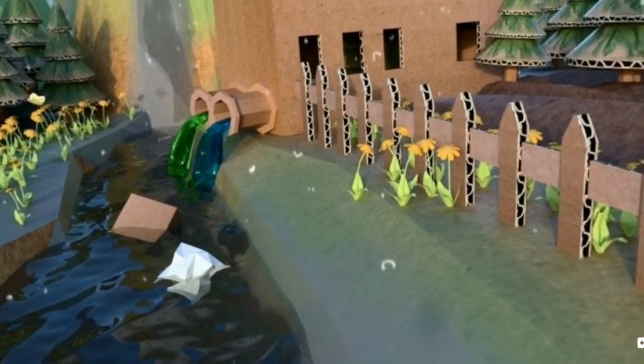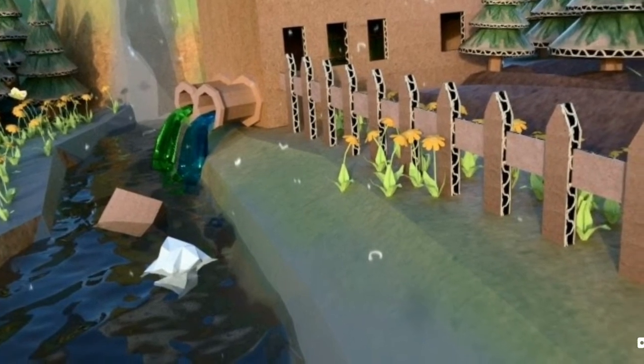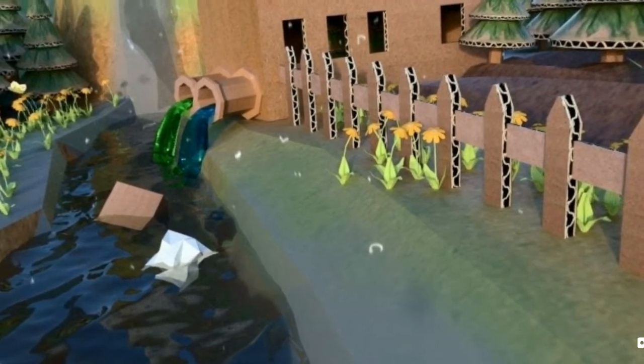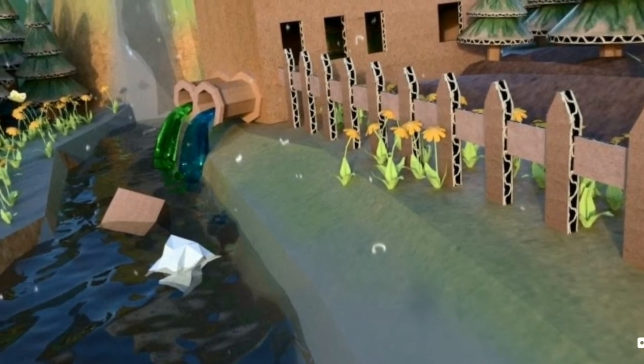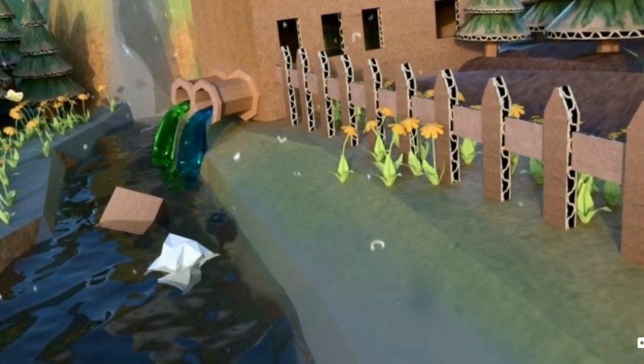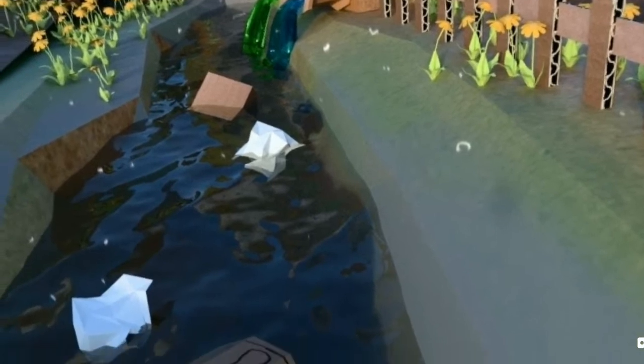Before stricter environmental laws, factories got rid of much of their waste into river systems. This type of water pollution can quickly cause a river to become unusable for humans.